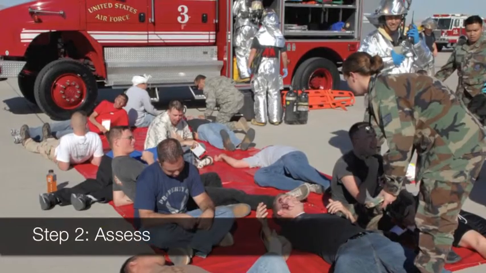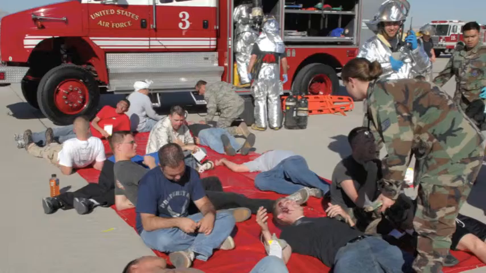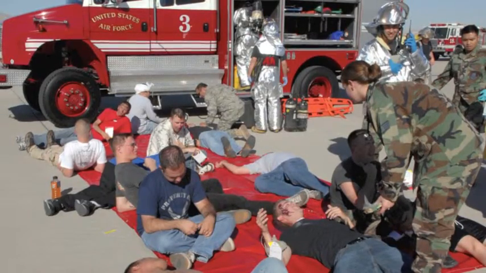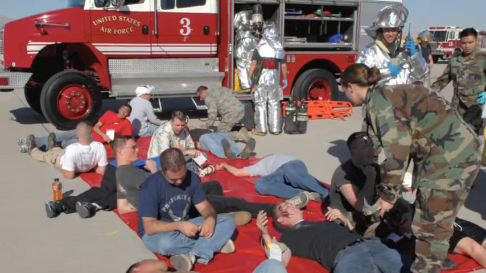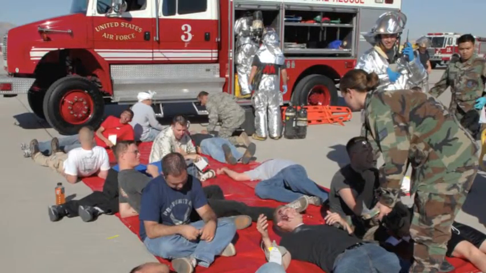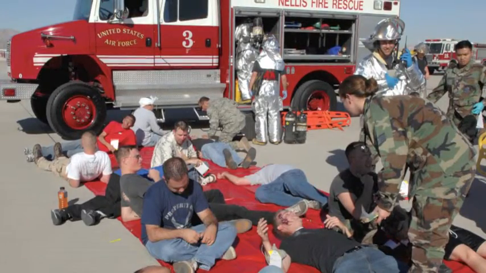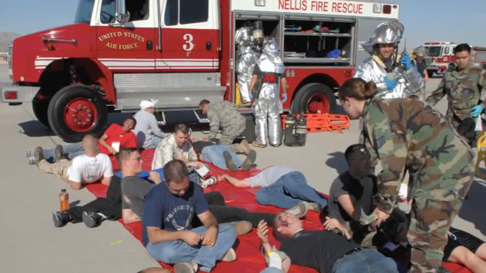The second step in SALT is to assess. Individual assessment should begin with rapid life-saving interventions that are within the responder's scope of practice, to include control of major life-threatening hemorrhage, opening of the airway. If the patient is a child and not breathing, give 2 rescue breaths. And if they present with a tension pneumothorax, decompress.